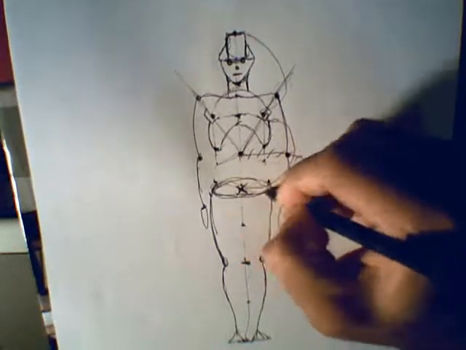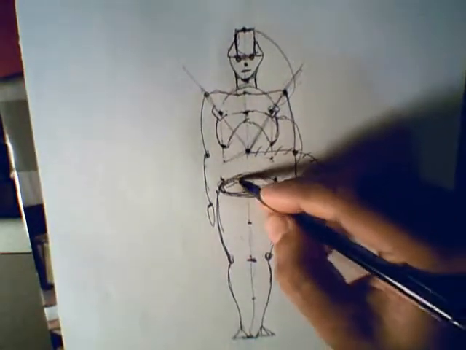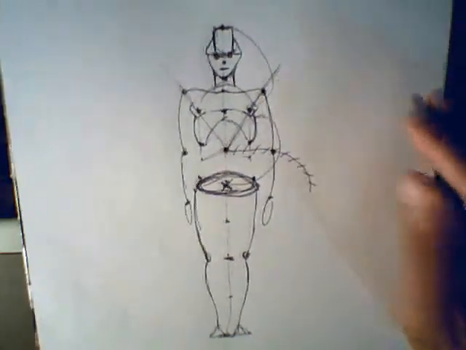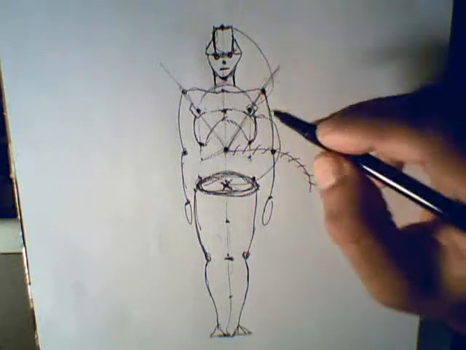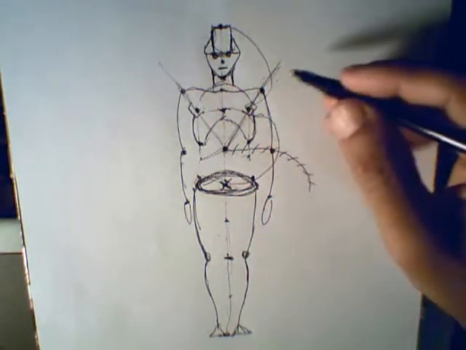what I'm showing you here is obviously something that looks like a human being. But this thing is actually not a human being. It's an original creation from my mind.